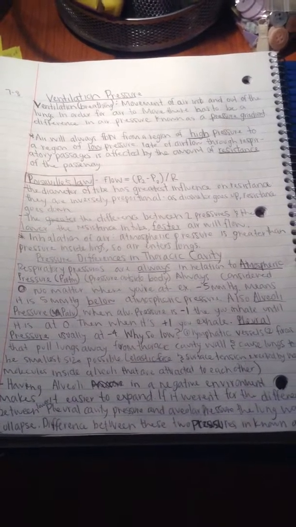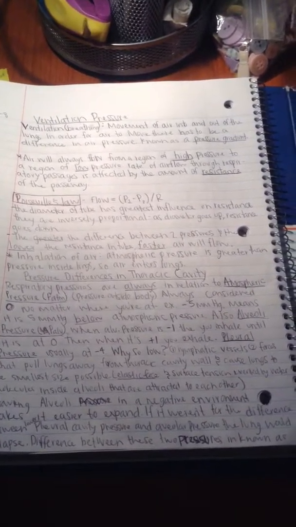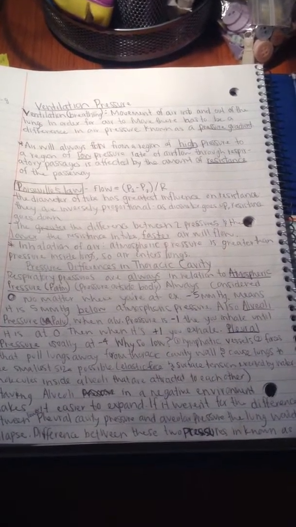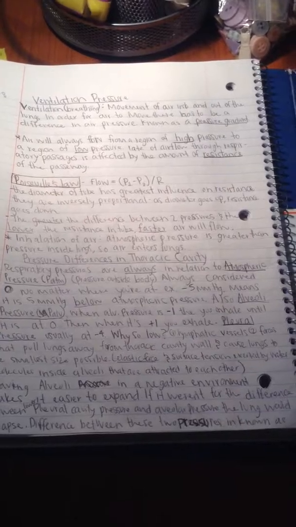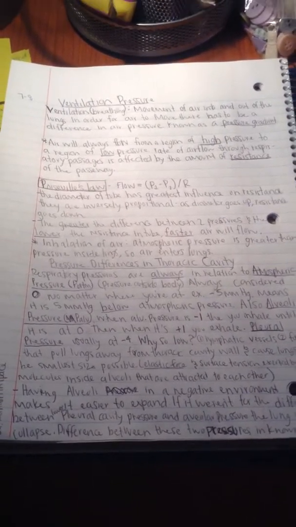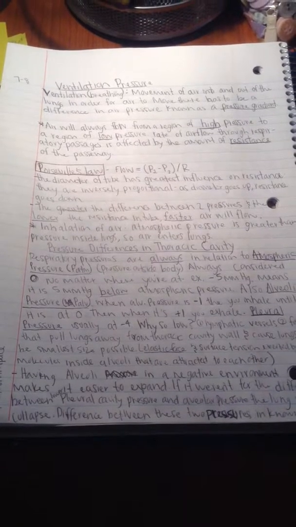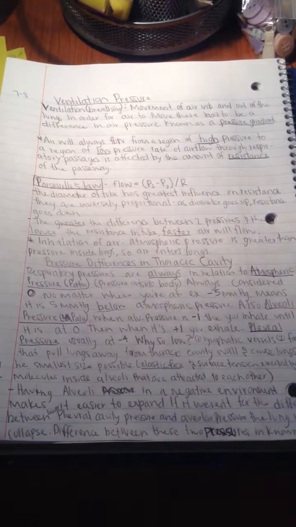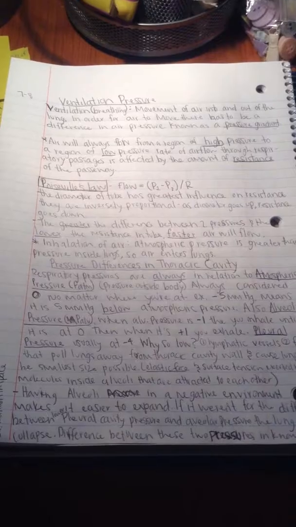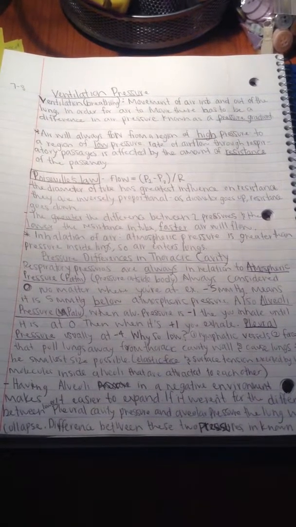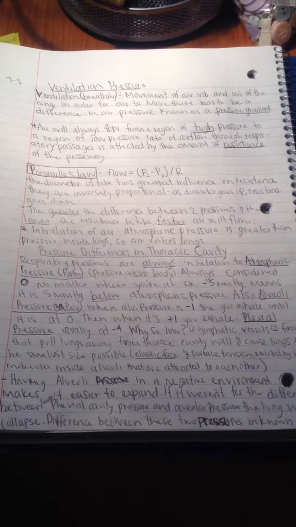Hey guys, so for my portion of teaching, I'm teaching about basically just ventilation, breathing, and the different pressures and the different muscles that make breathing possible. So to start off, we'll just define what ventilation or breathing really is. It's just the movement of air into and out of the lungs.